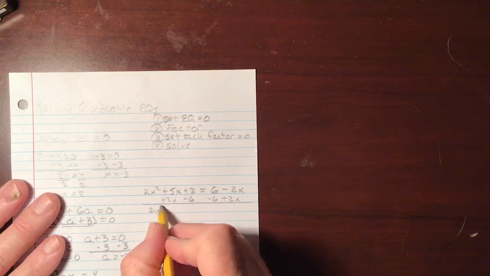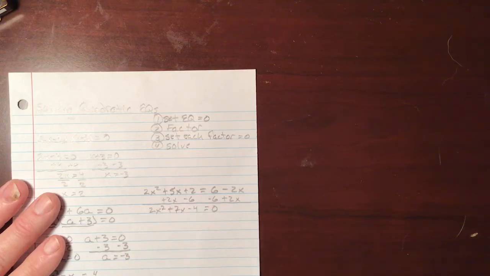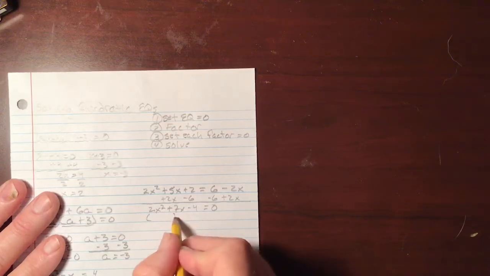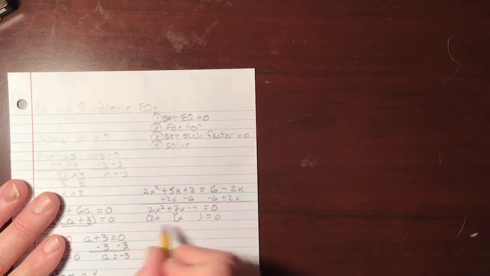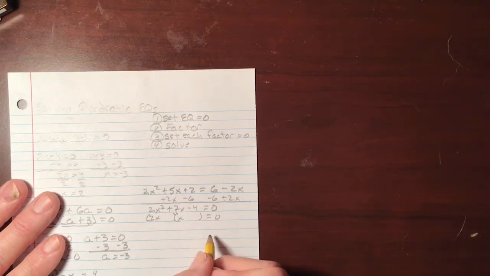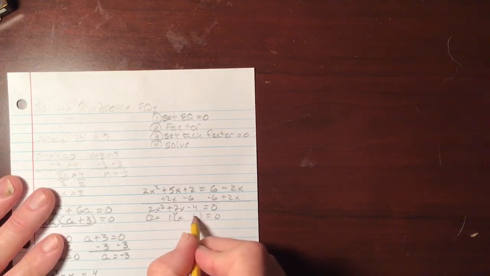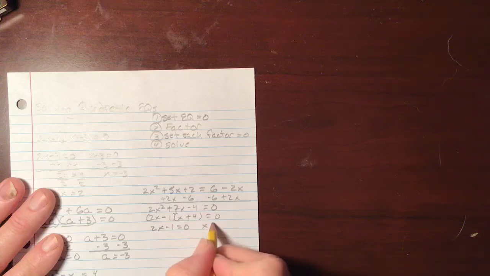Now we've got 2x squared plus 7x minus 4 is equal to 0. Let's go ahead and factor it real quick. 2x, that's going to give me the 2x squared. And I'm going to use 1 and 4. Let's make this minus and make that plus. Now we'll set those equal to 0. 2x minus 1 is equal to 0, and x plus 4 is equal to 0.